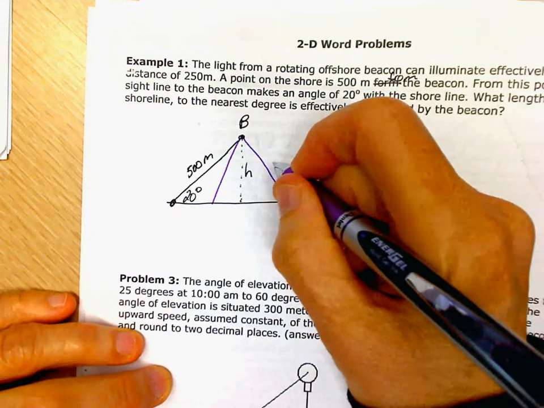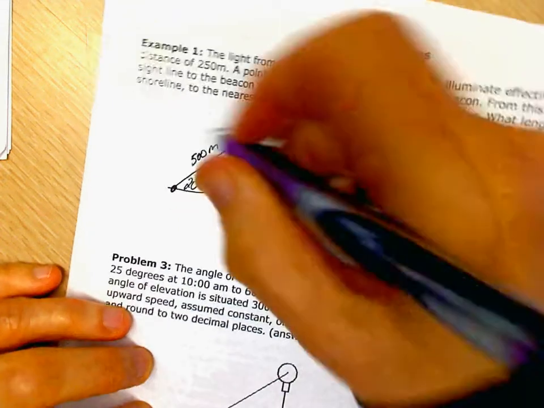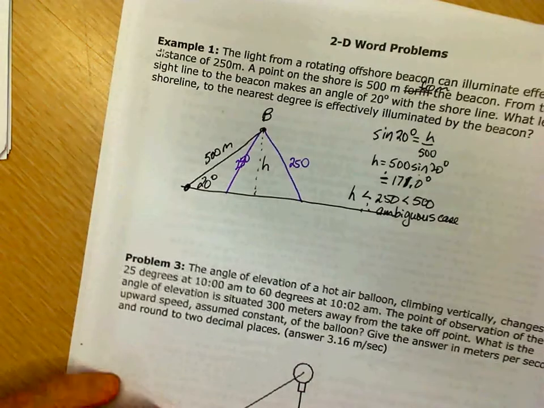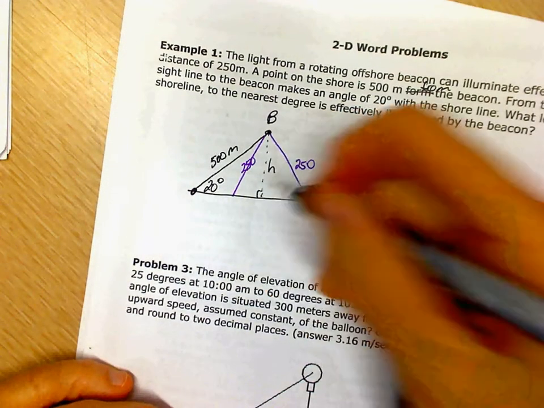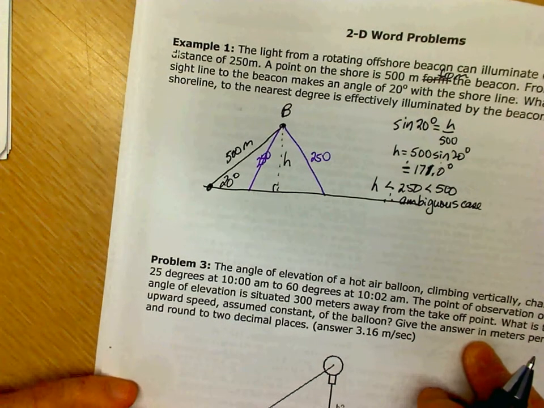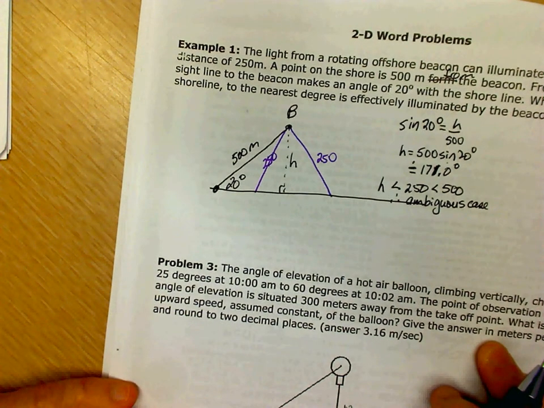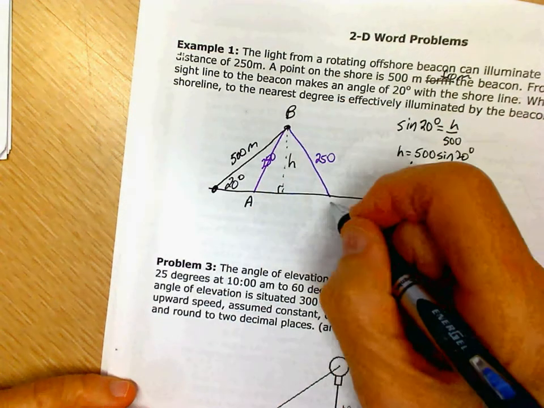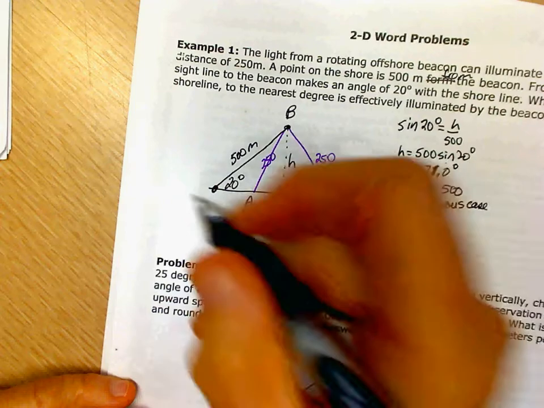So that's 250, that's 250, and there's our height. So let's just do some labeling here. We will call this A, B, C, and we'll call this D.